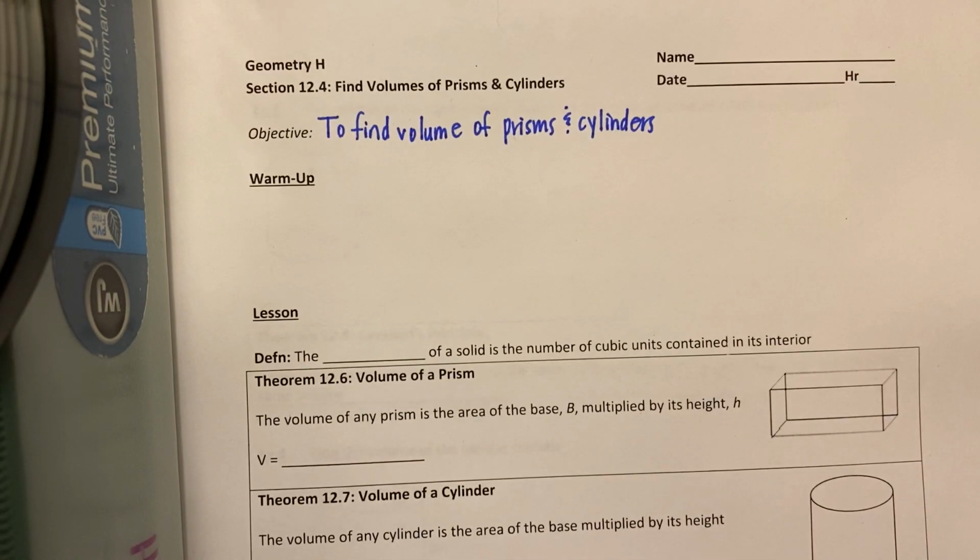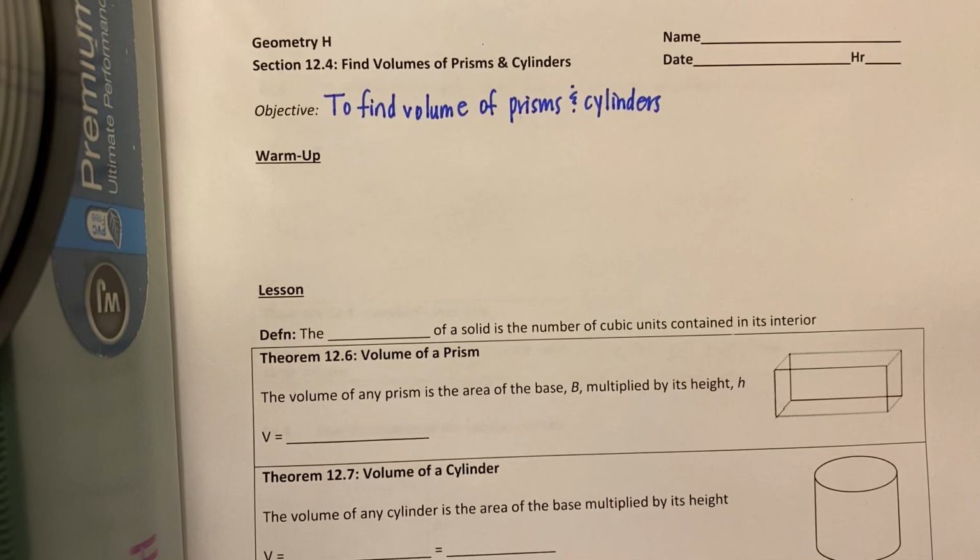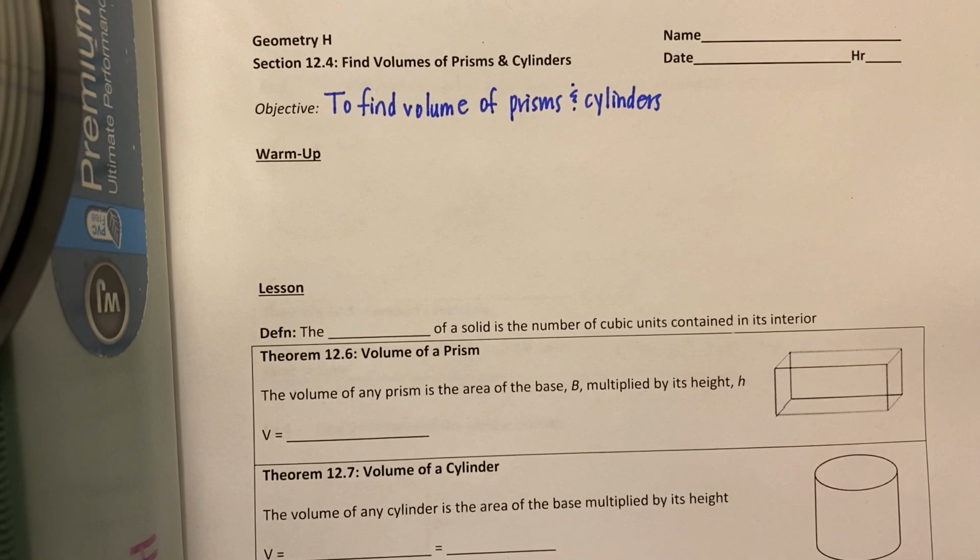Good morning. So this week we're gonna be talking about volume, and we'll be finishing up chapter 12 this week, and that is our last chapter of the year, so that's some exciting stuff. So today we're gonna talk about how to find the volume of prisms and cylinders.